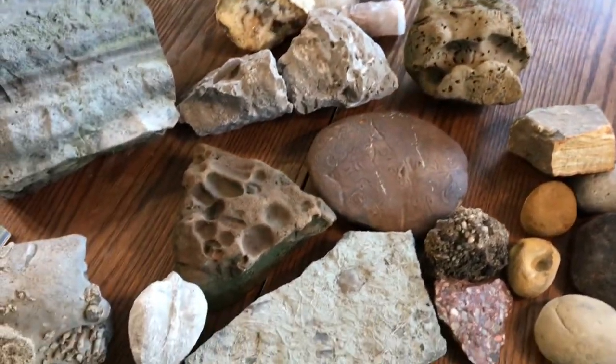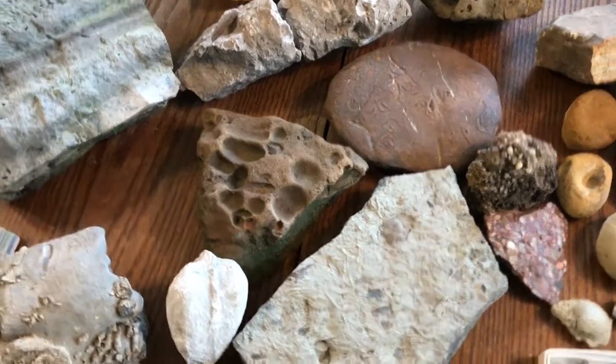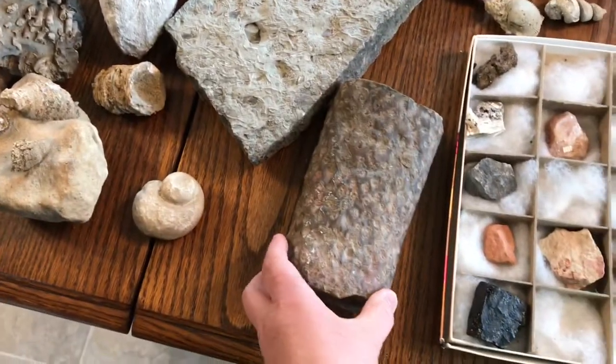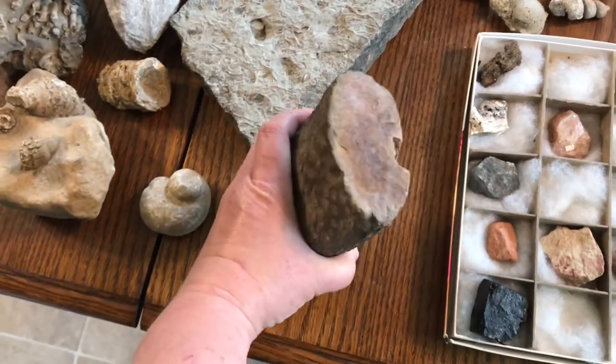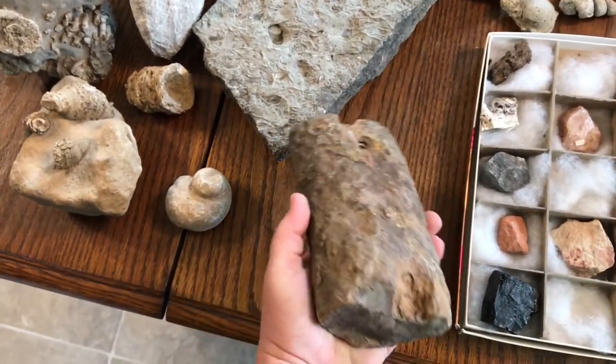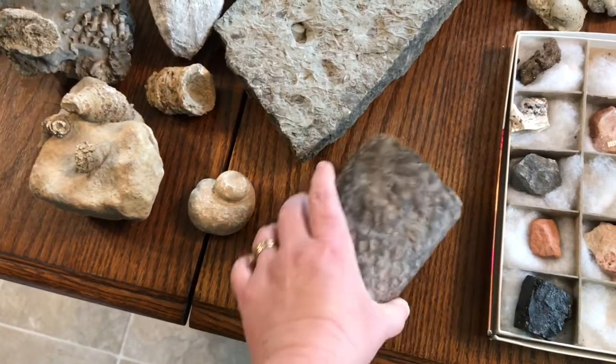I have tons of fossils because I love fossils. This one's probably my favorite one. In West Virginia, I found this. This is the fossil of a tree root. You might remember seeing that in the back of our room in the glass cabinet.